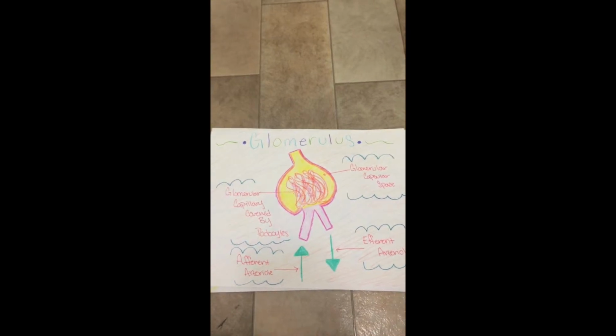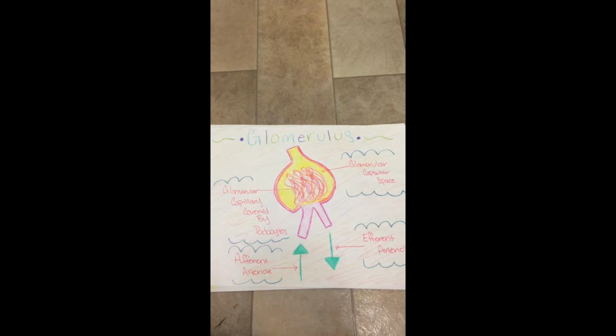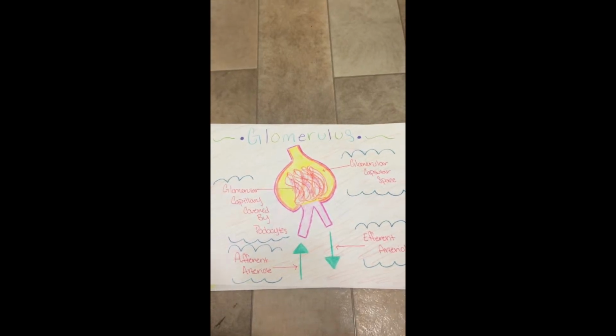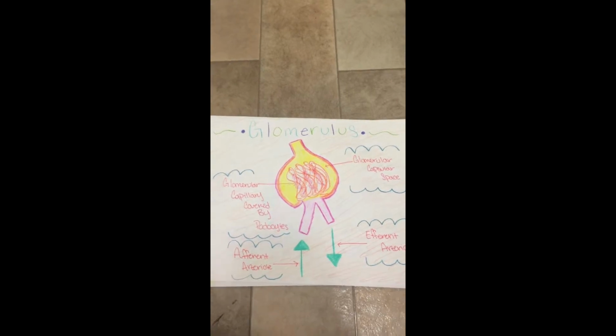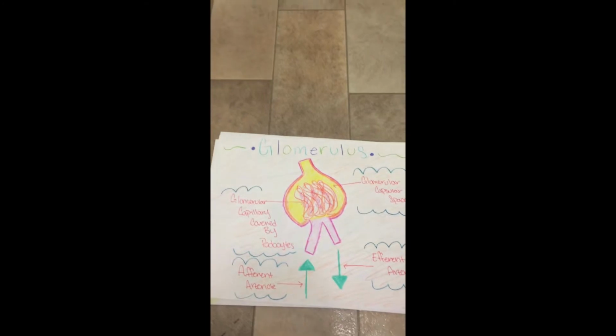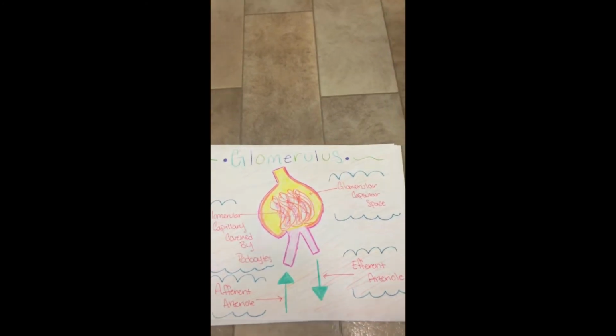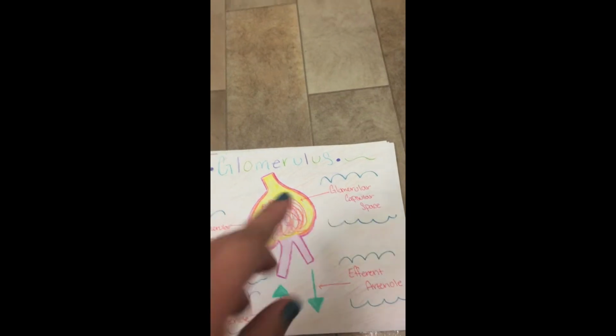When blood leaves this efferent arteriole, the blood flows into peritubular capillaries, which drain into small venules before the blood can be returned to the venous system. With a change in blood pressure, water and other dissolved solutes will be forced out of the glomerular capillaries and into Bowman's capsule. So these should be forced from the capillaries and into this capsule here.